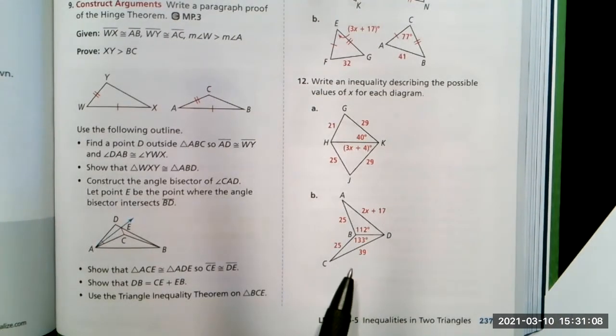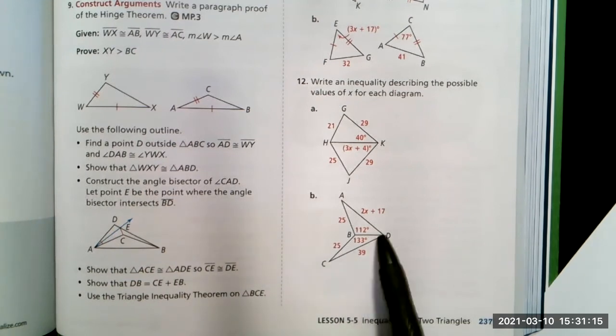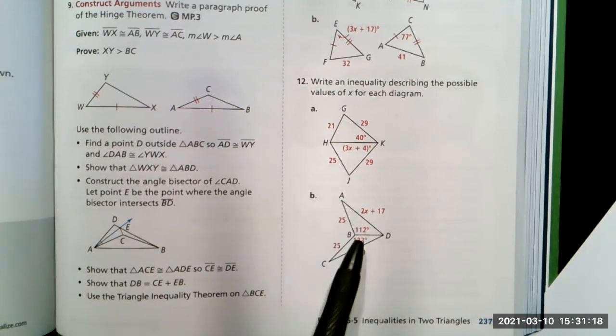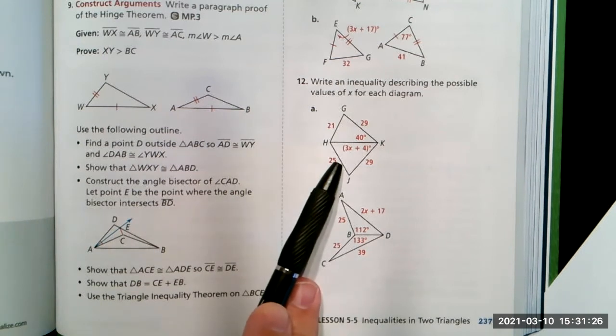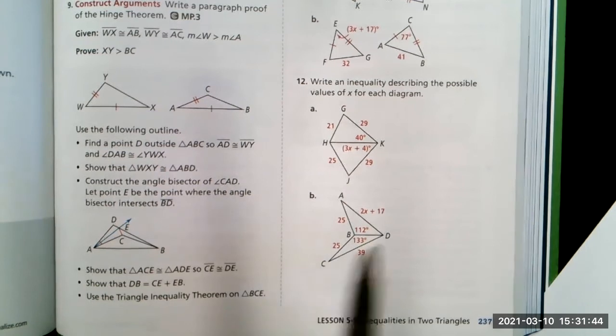Let's just check it out and see if they're doing the same thing to us. AB is 25, BC is 25, CD is 39, AD is 2x plus 17, and then they're giving us those two angles there. So this is basically doing the opposite of what this is doing. This is the converse of it. So they're telling us that angle B down here, that's 133. That's definitely larger than the angle B up here. So that's telling me, since this is the larger angle, that CD, this side, has to be the longer side.